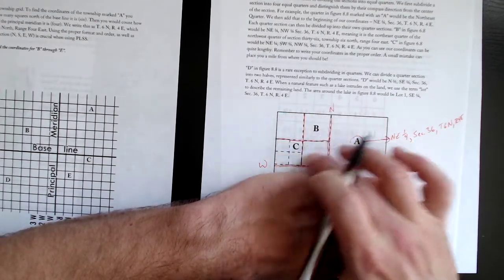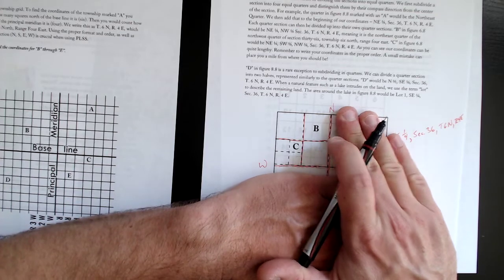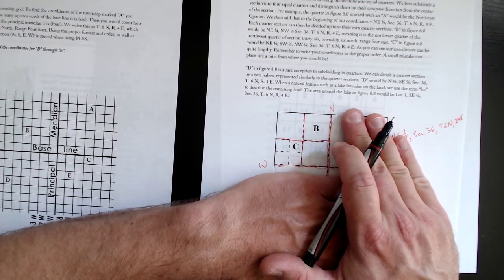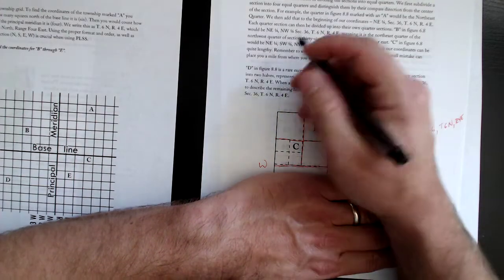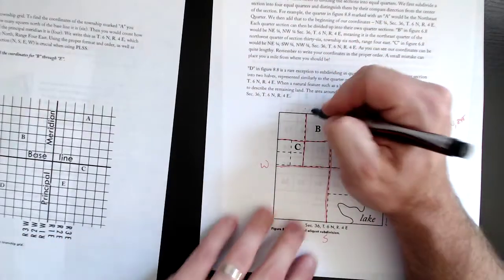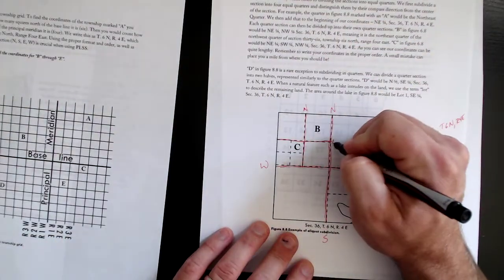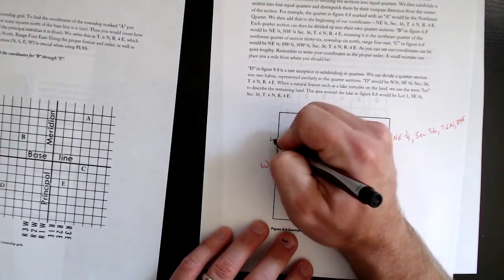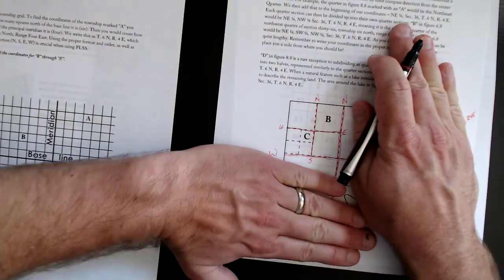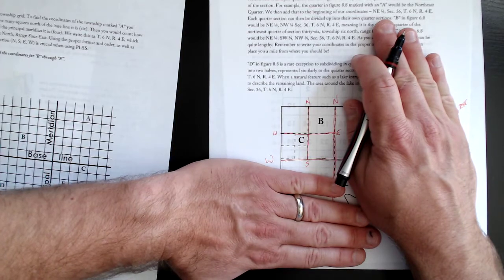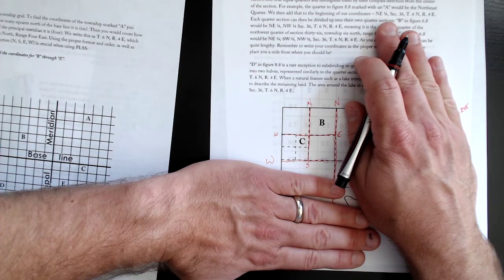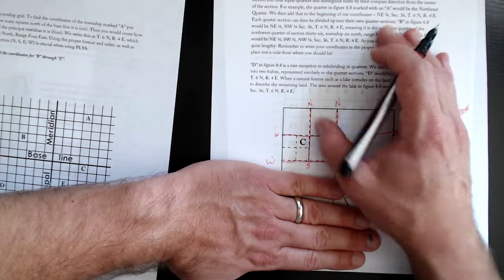If we're just looking at these 4 squares here, B is going to be what? The northeast quarter, right? Because if we have north up here, east right there, south right there, and west right there, hopefully this is clear. Northeast, that's where B is.